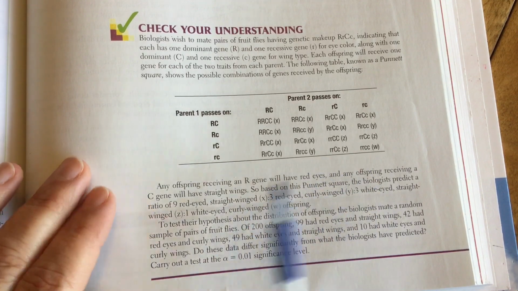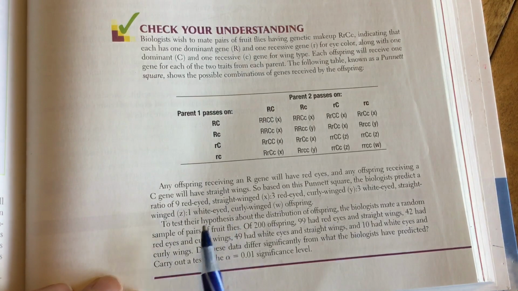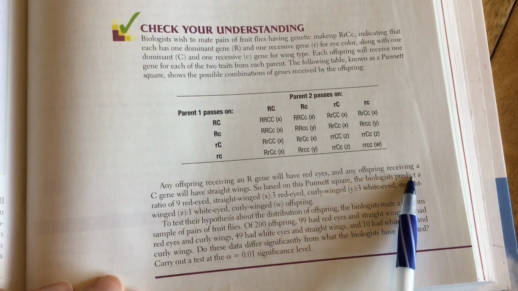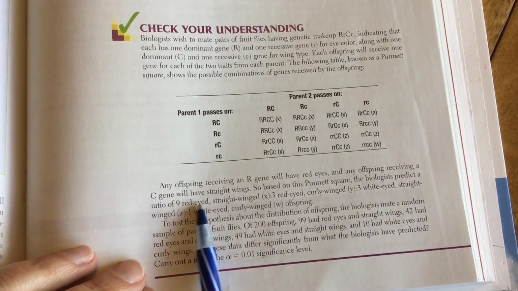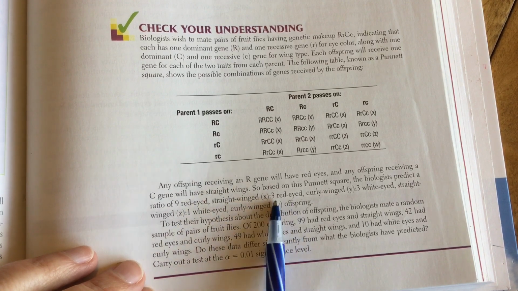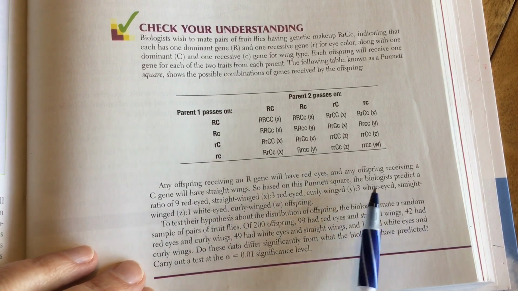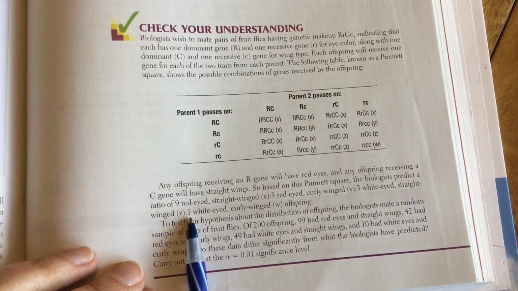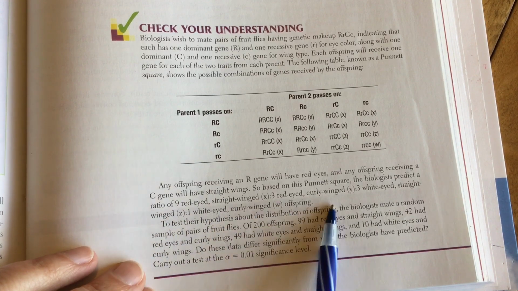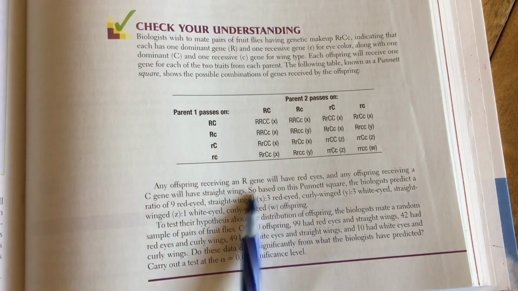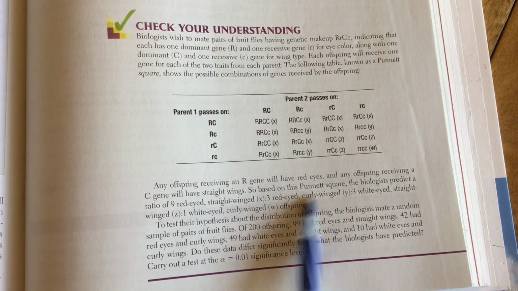Okay, so from our little Punnett square here, they predict a ratio of 9 red-eyed straight wings, 3 red-eyed curly wings, 3 white-eyed straight wings, and 1 white-eyed curly wing offspring. So this is what we would predict or expect.